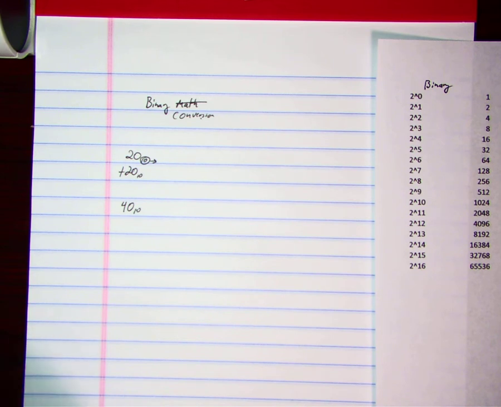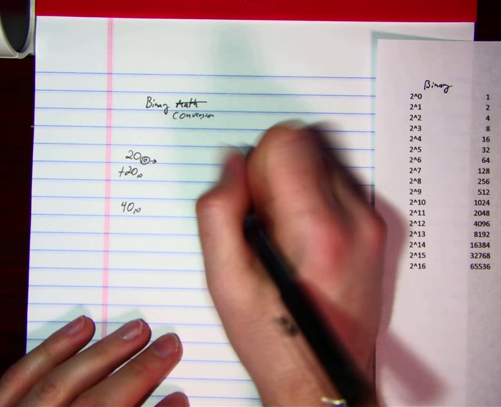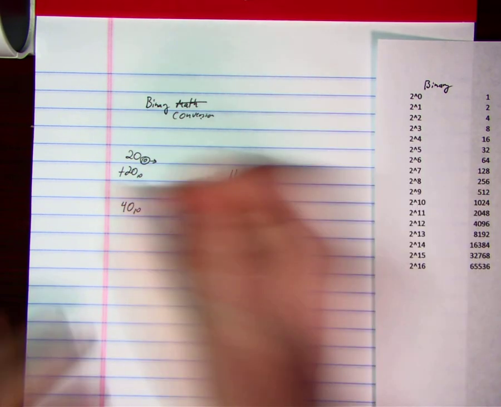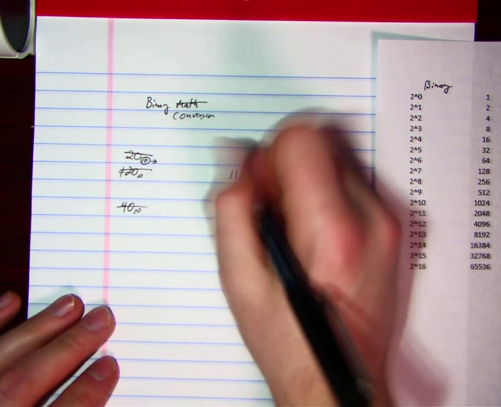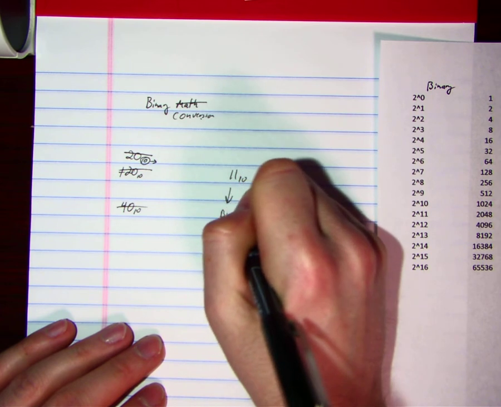So, as you can see off to the side, I have my binary number chart that I showed you how to make in the last video. And that'll come in really helpful here pretty soon. But what I want to start out with is I want to take a number, we're going to take 11 for instance, okay? We don't need any more of this though, I'm just going to cross it out for us. So 11 base 10, and we're going to convert that to binary.